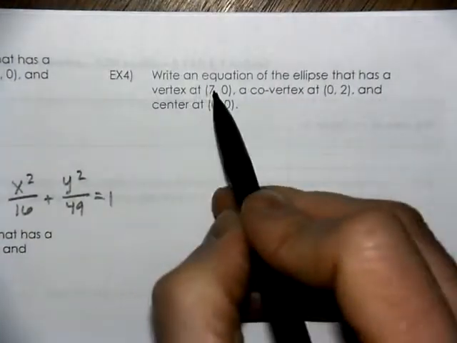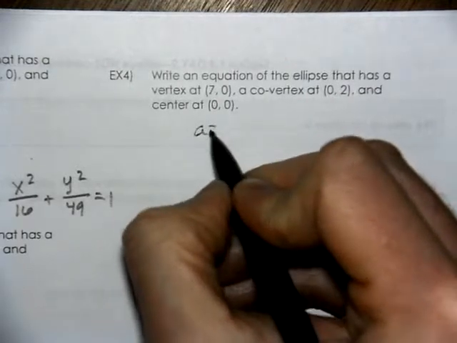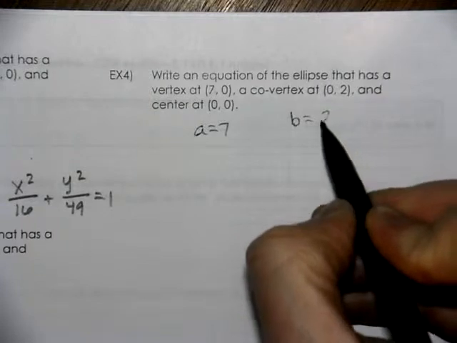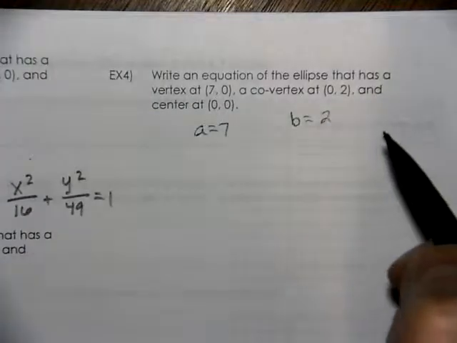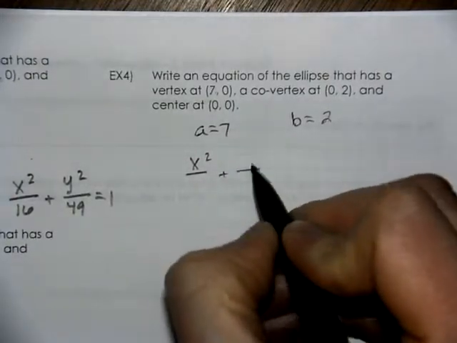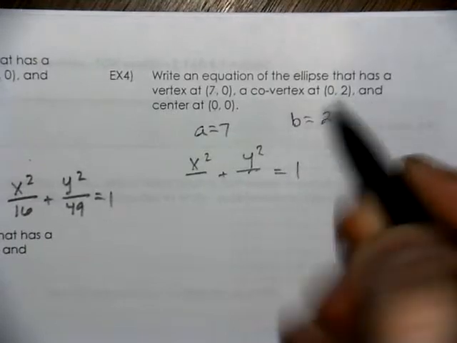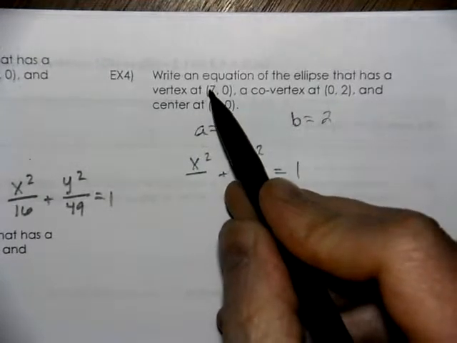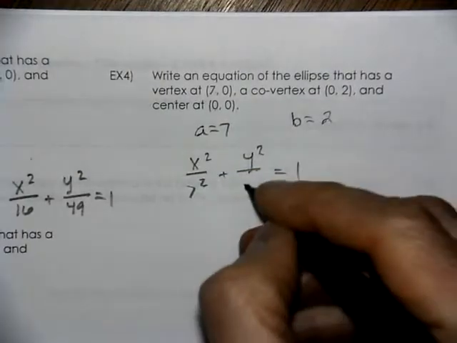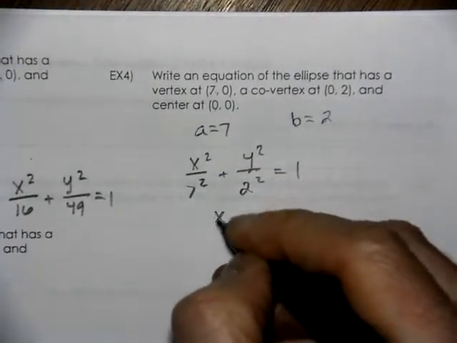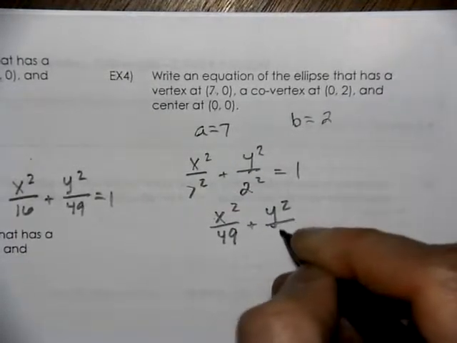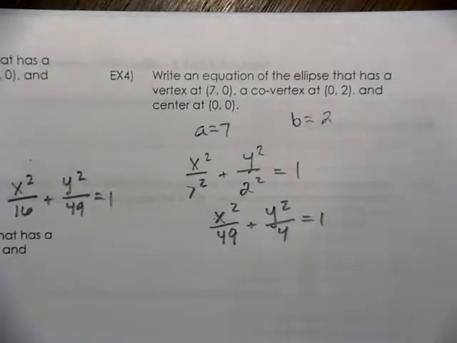Write an equation that has a vertex at 7, so the a value is 7. The co-vertex is at 2, and the center again is at 0, 0. Our a value is following the x, so we're going to say 7 squared, 2 squared, so x squared over 49 plus y squared over 4 equals 1.